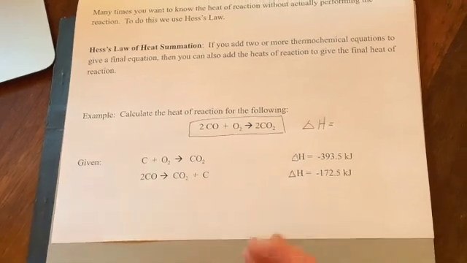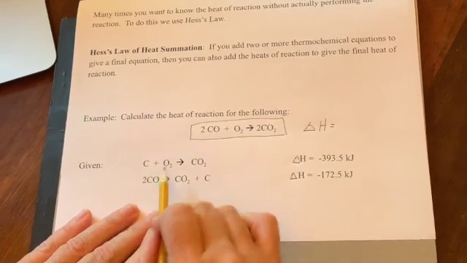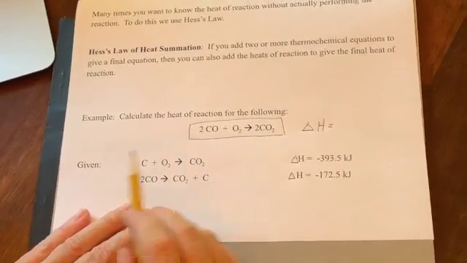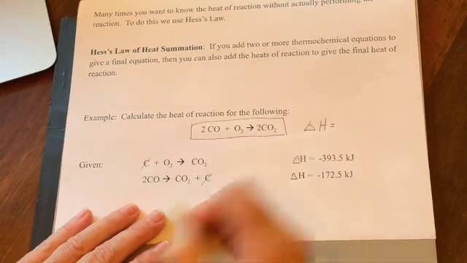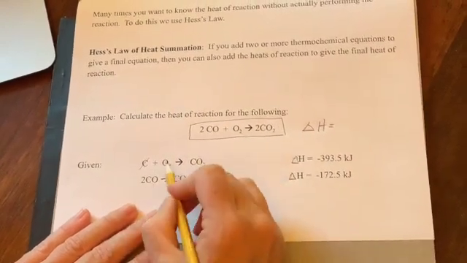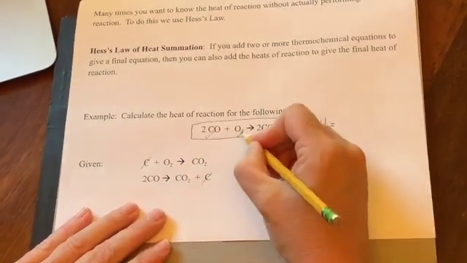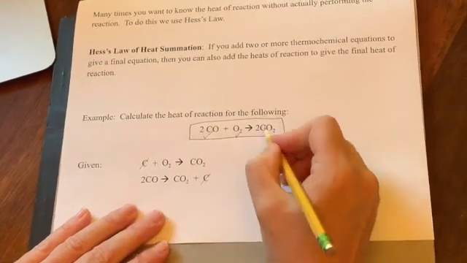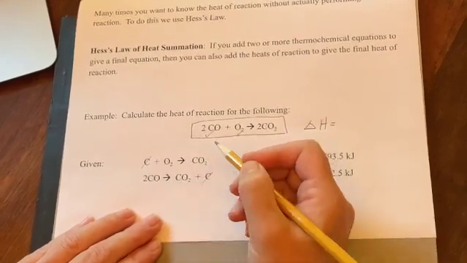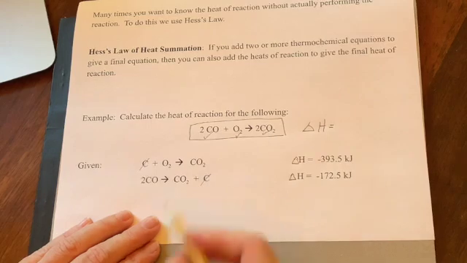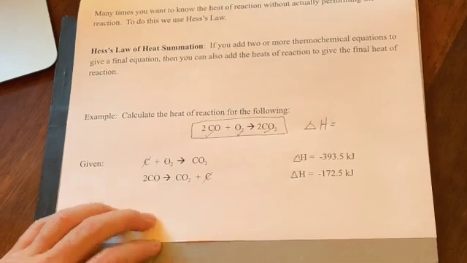And what I mean by add up is, let's look at this and we want to see if we're going to have the exact same things on the left and the right of the equation. Well, I have carbon here on the left and carbon on the right, so they're going to actually cancel out. I have 2CO there. I have O2 there, and they're both on the left side of the arrow. On my product side, I have 2 carbon dioxides. That checks off. So these 2 equations actually do add up to the overall equation I'm looking for.